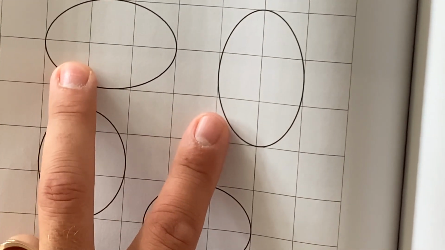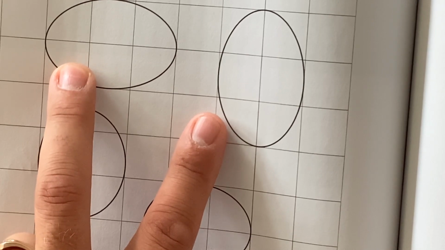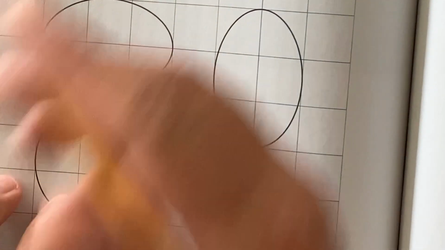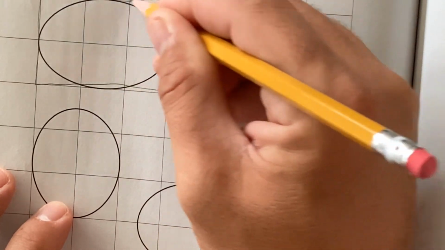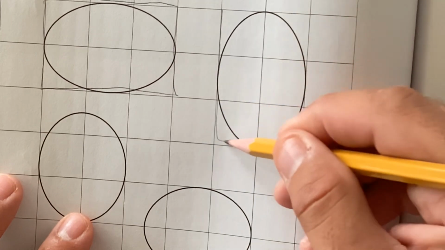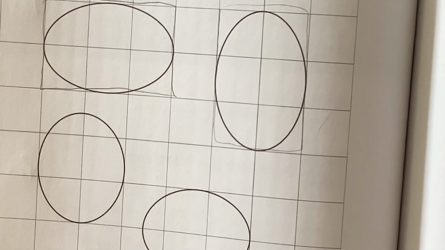How do you know? Because they're the same size. Okay, same size, same shape. Yeah, I mean, we could trace it to be sure. Maybe you notice that if we were to draw a rectangle around it, it's kind of a 3x2 rectangle, which would be the same as this one. I agree with that. Okay, those 2 are congruent.